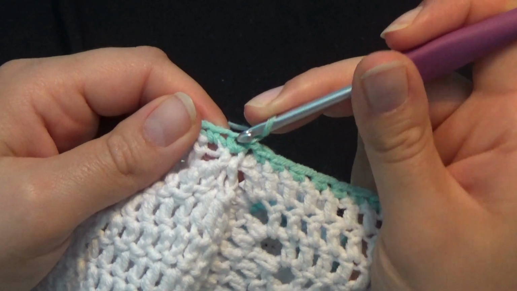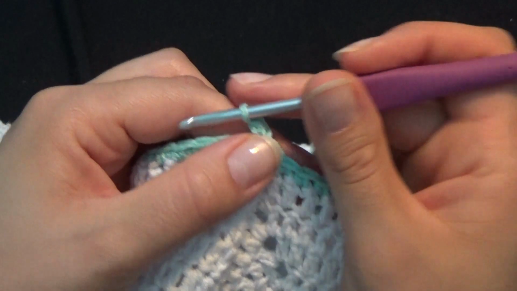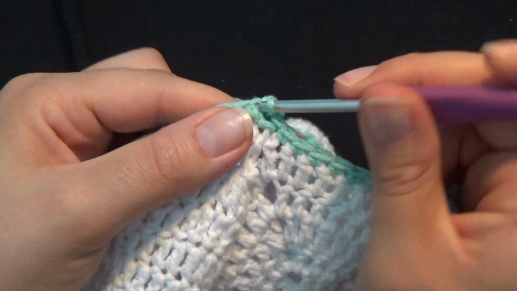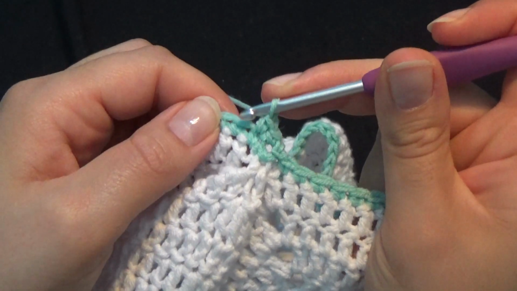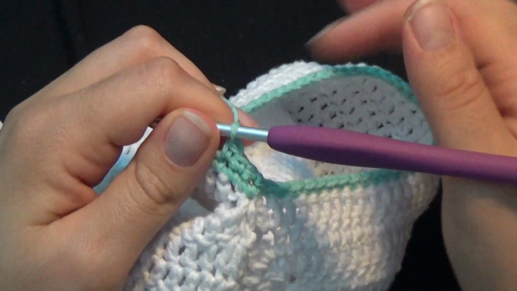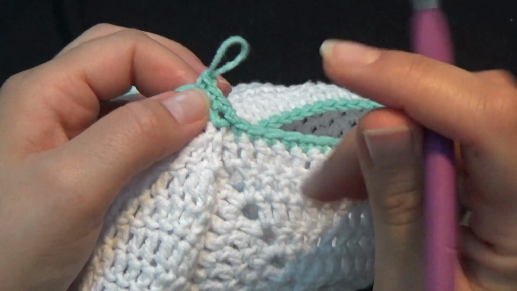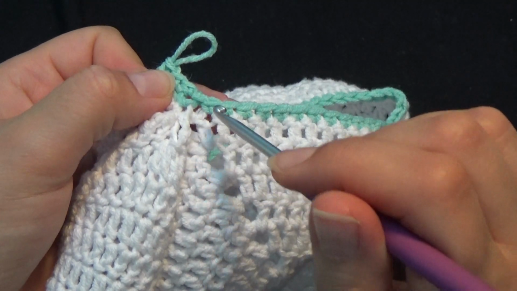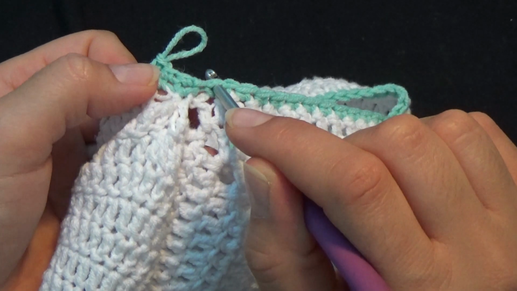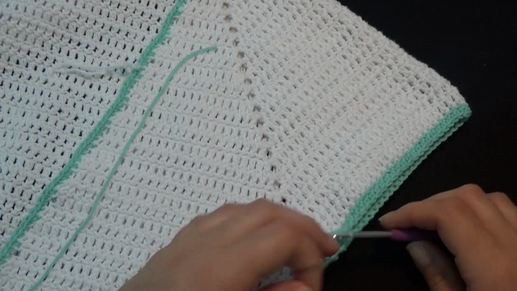Put your hook in the very same stitch that we just worked the slip stitch and work the first single crochet, next stitch, 2, 3, and keep working 1 single crochet all around for a total of 56 stitches, and the last single crochet will be this one over here. I have completed crocheting my 2 rows of single crochet all around, second row with 56 stitches as well.